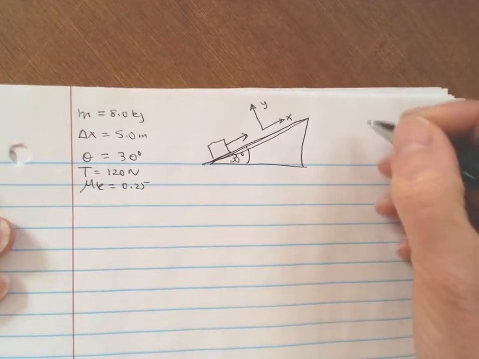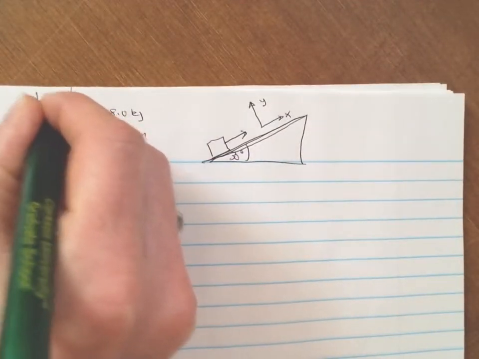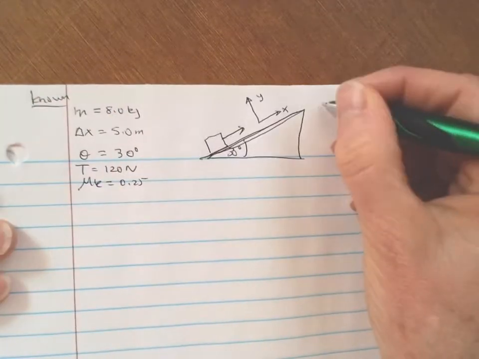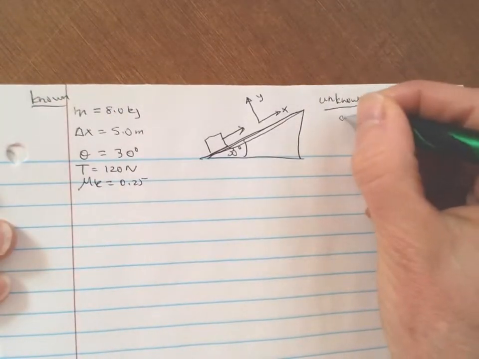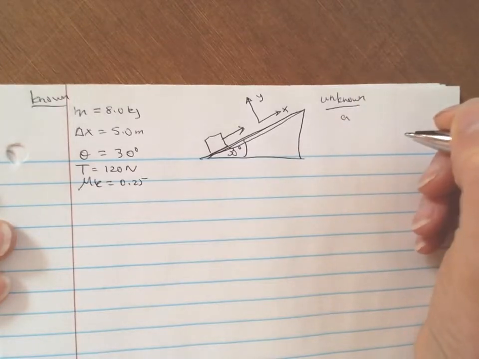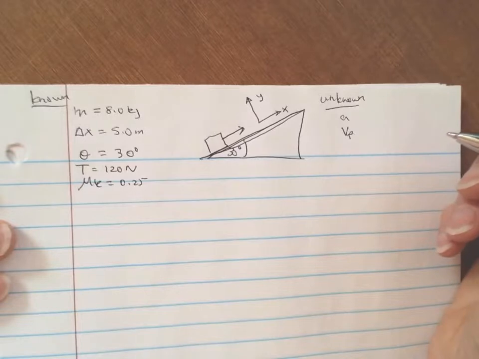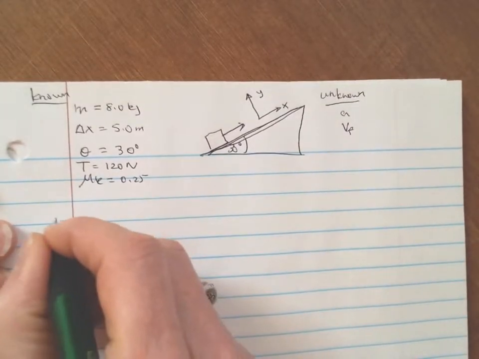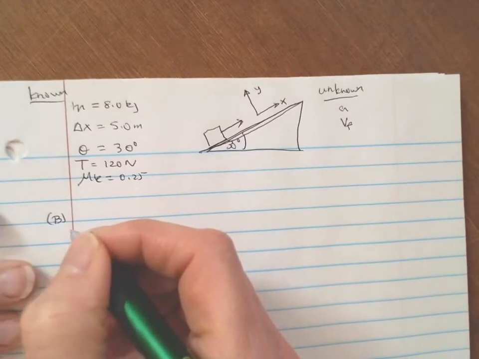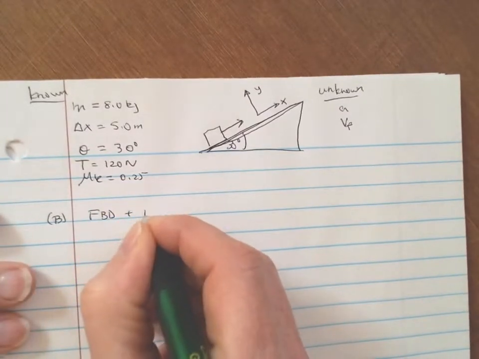Okay, and what are our unknowns? So this is what we're given, or what's known, and then unknown is acceleration. And then it's also going to ask us to find v final in part D. Okay, so part B is to draw a free body diagram and motion map.